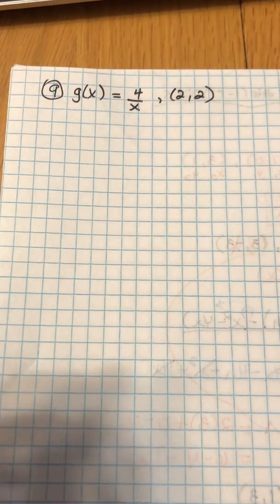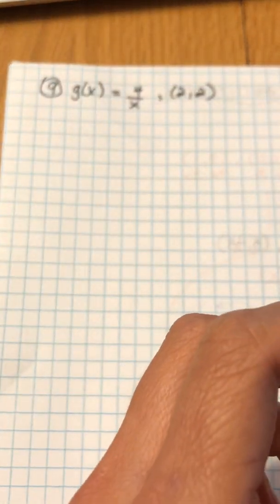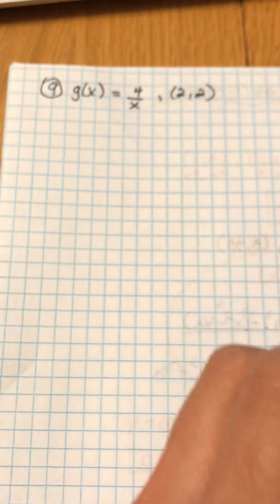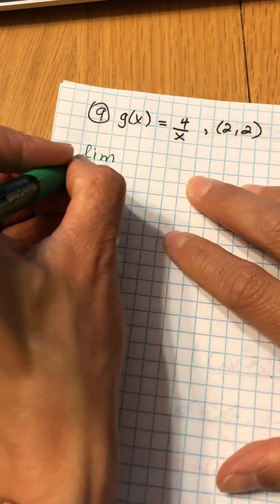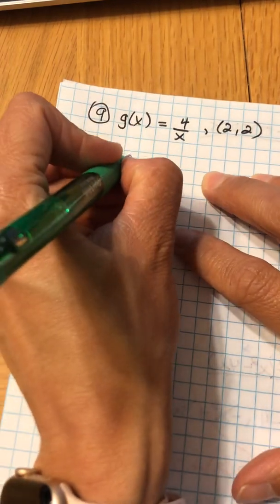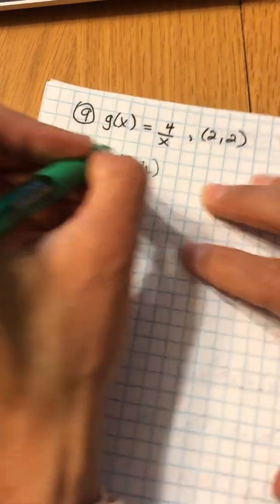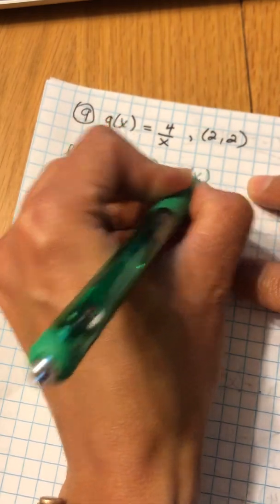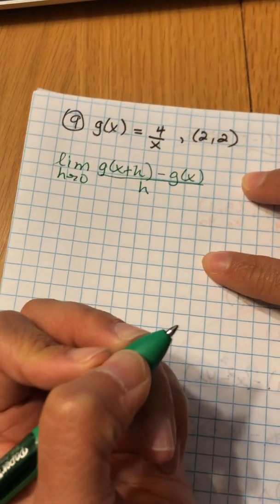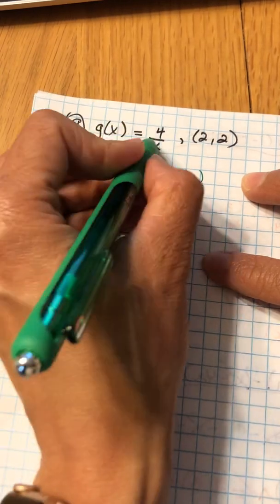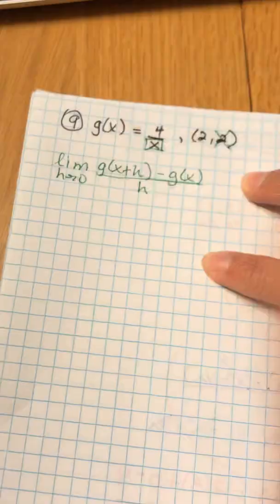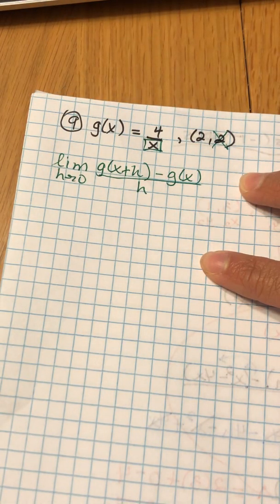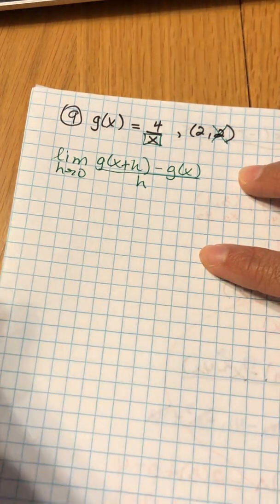Okay, so what color do I want to use now? I want to make it green. Okay, so we're going to have the limit as h approaches 0 of g of x plus h minus g of x all over h. And we're going to be plugging in that x plus h into that x right there in the denominator. And remember, we're not going to need the y value of that specified point. We only need the x value. Okay? All right, so let's start plugging stuff in.